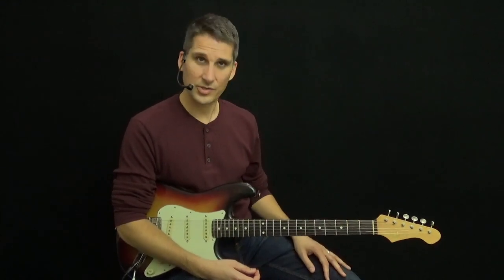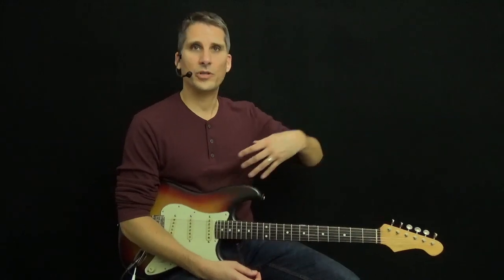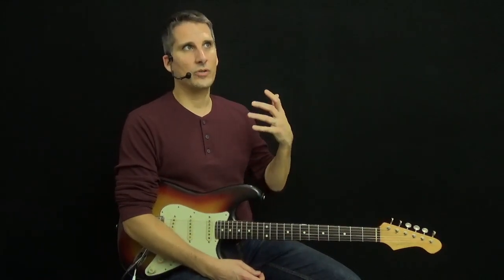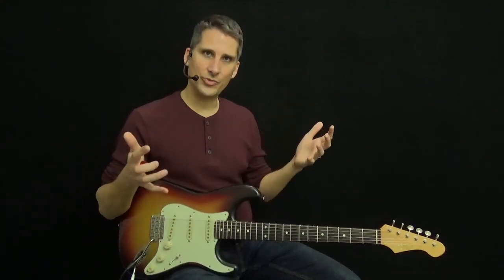Like, oh, this is a really popular note that people bend, or this is a really popular way that people would descend a scale, or this is a really popular way that someone would slide up into a new position, or this is a real common way that people would outline this particular chord progression. So you begin to pick up on this stuff with experience as you learn these songs.